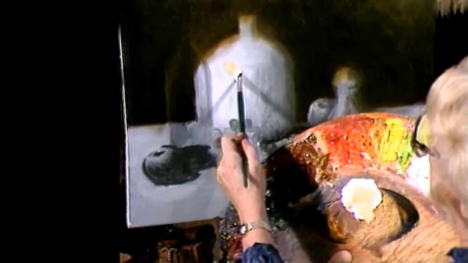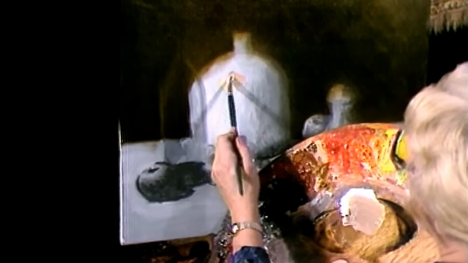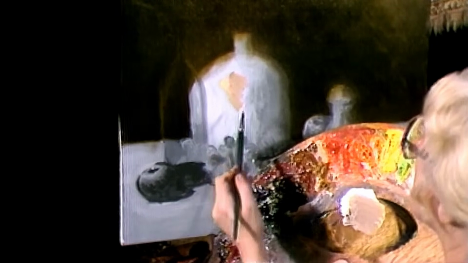I'll take the white first, put the yellow into it, and see how it looks. Actually, I feel as though it's too bright, and so I'm going to dull it with a duller yellow, burnt umber, and I've come up with this. And that seems like it is a good basic color.